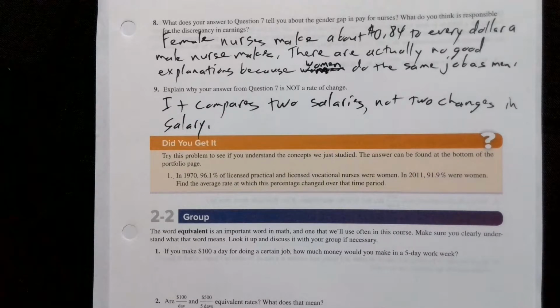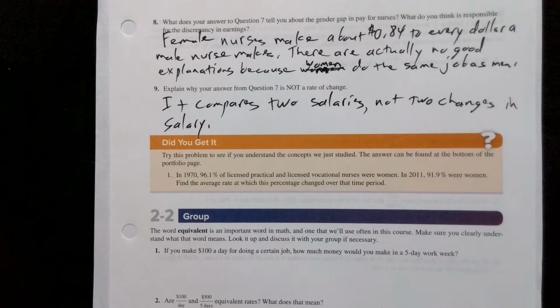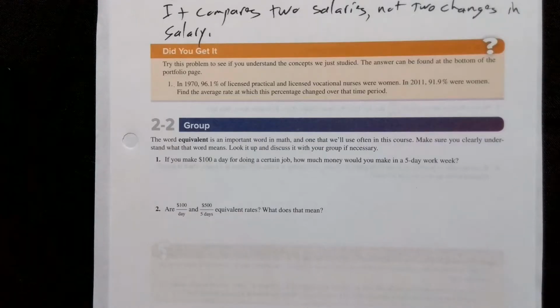So now we move on to the second part of our homework or classwork. It says the word equivalent is an important word in math and one that we'll use often in this course. Make sure you clearly understand what that word means. Look it up and discuss it with your group if necessary. If you make $100 a day for doing a certain job, how much money would you make in a 5-day work week? Okay.